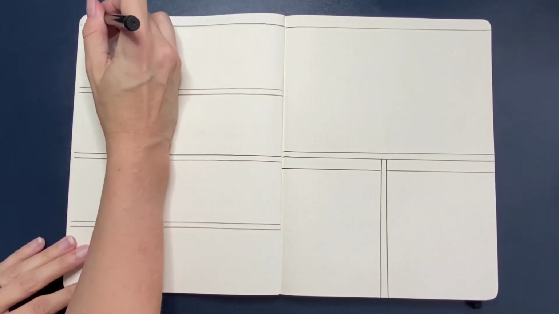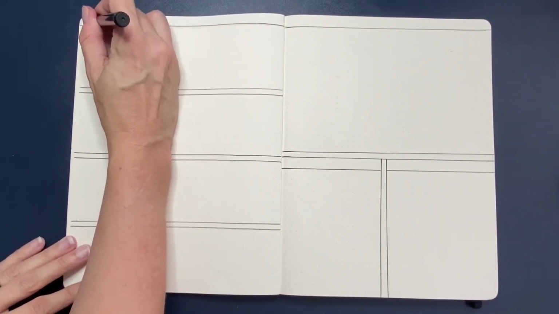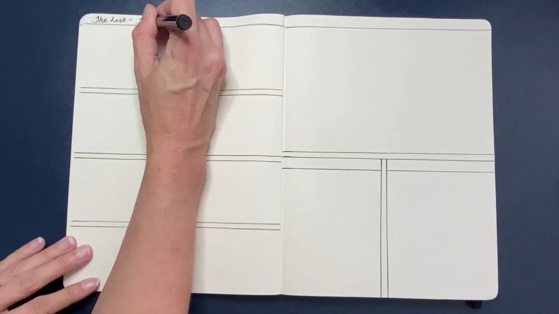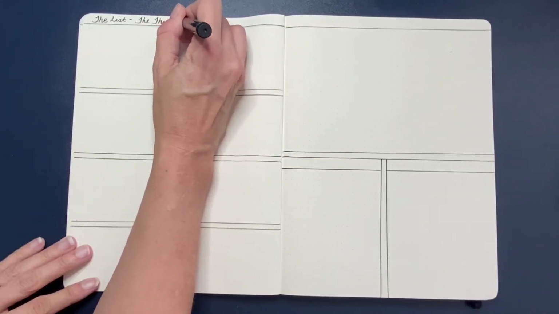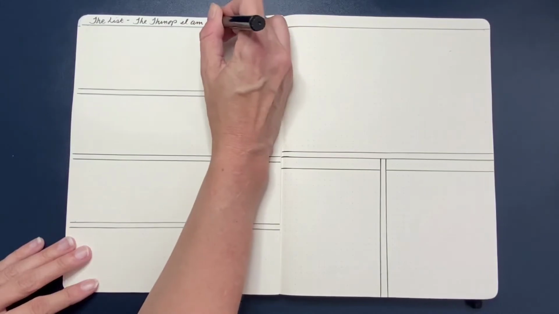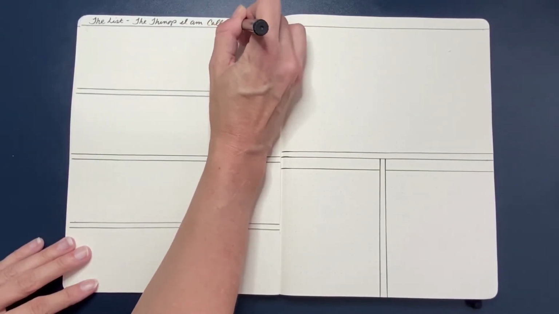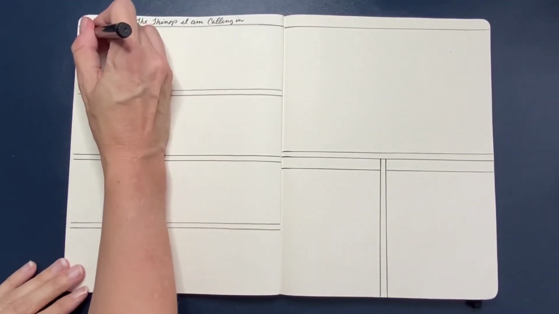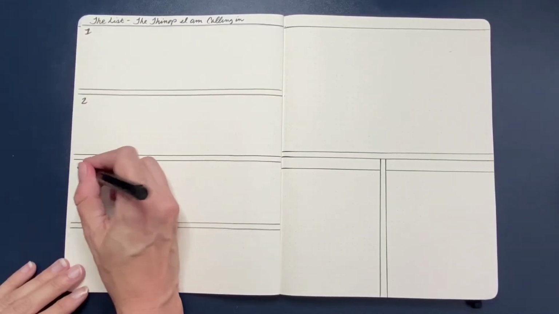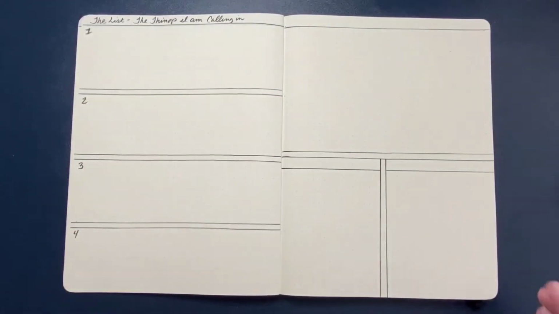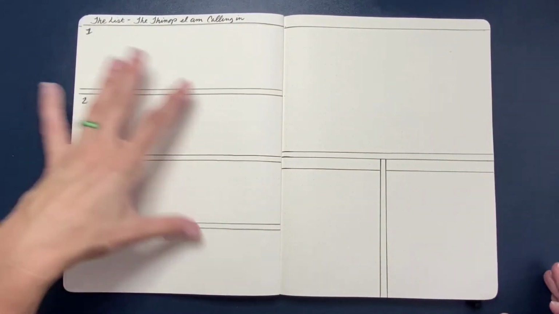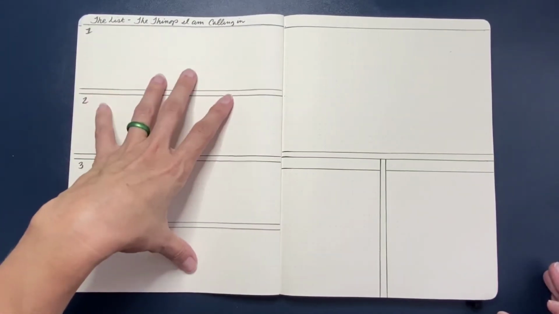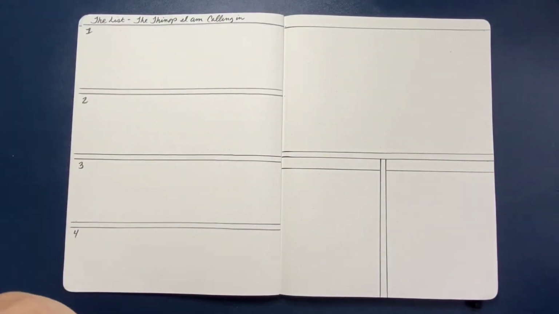So right here is the list. Things I am calling in. And you can say whatever you want there. It can be things I'm manifesting. And then there's enough space for 1, 2, 3, 4 items. And again, if you're a specific manifestor, I've left this kind of open because I really want the ability to free write and get all the details in that make you feel excited about the thing.